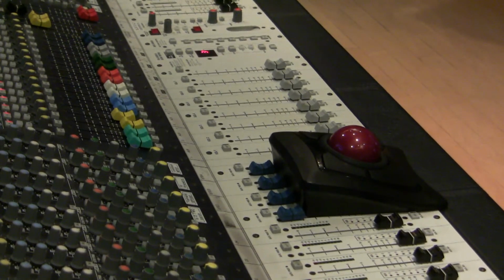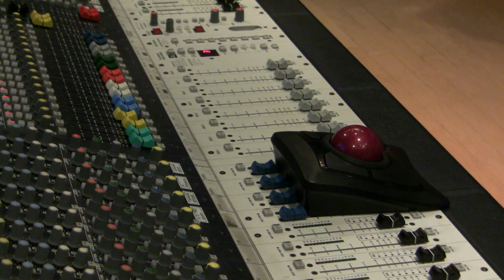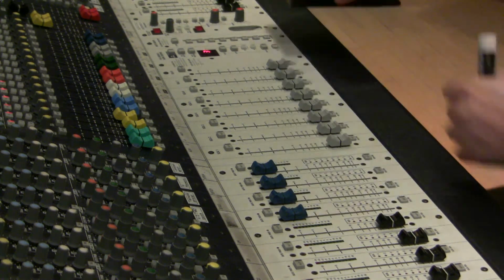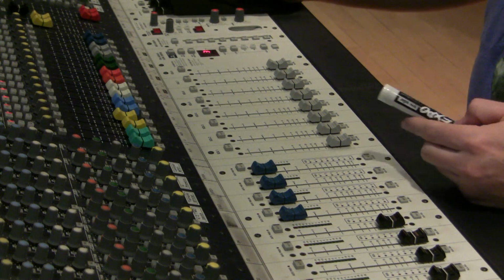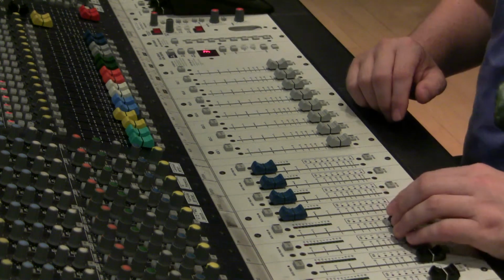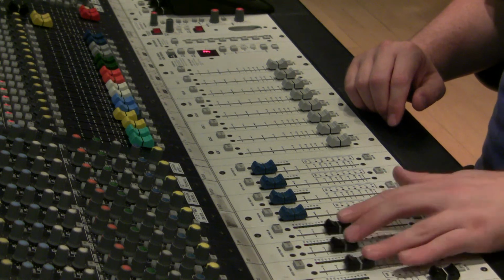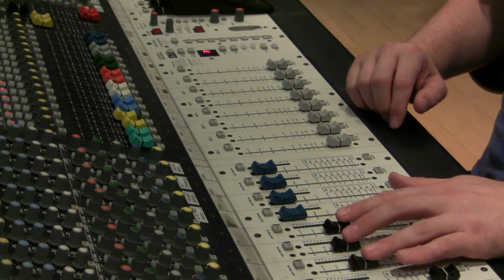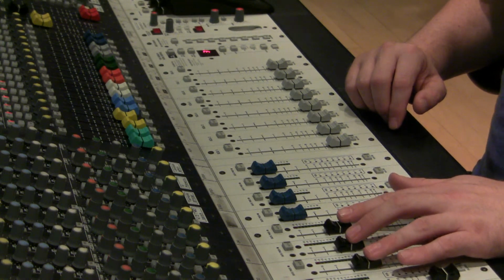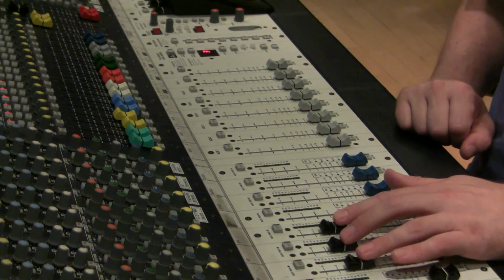Yes, this is perfect. Okay, so here's how this works. Let's say I've got these 3 channels that are going to be for whatever my instruments are. These shouldn't be up. Okay, so these are going to be here.